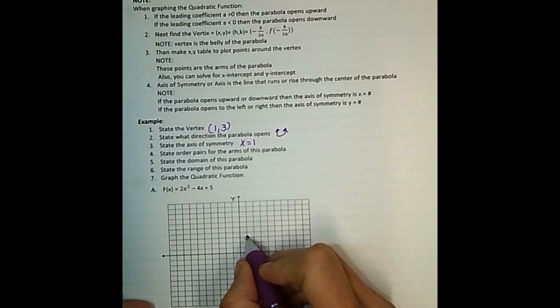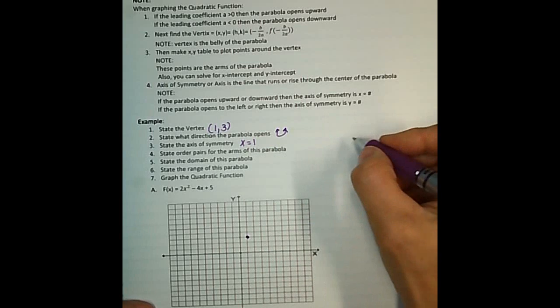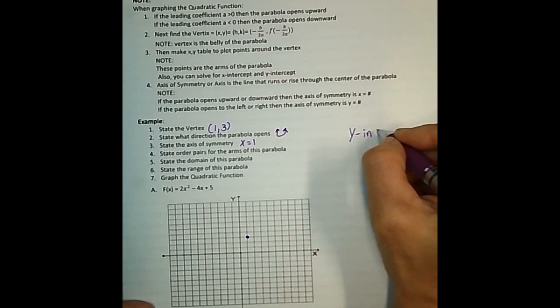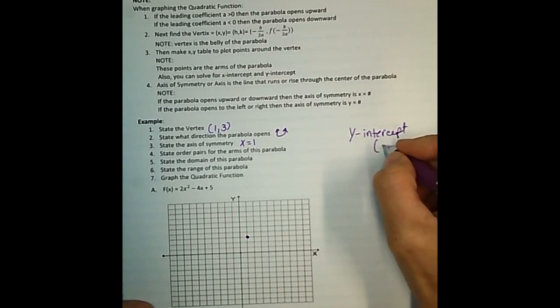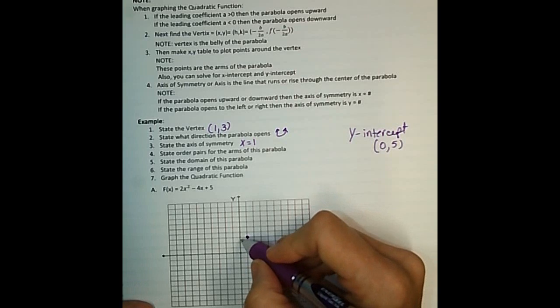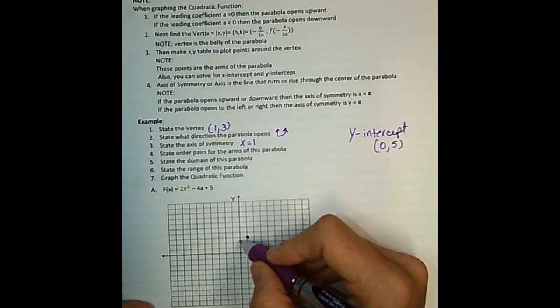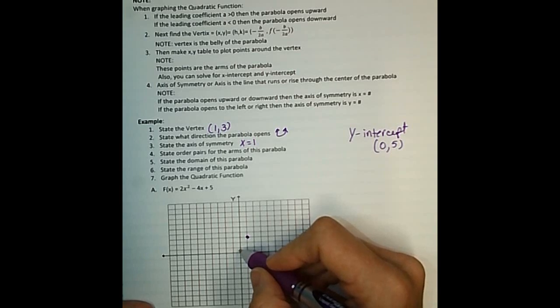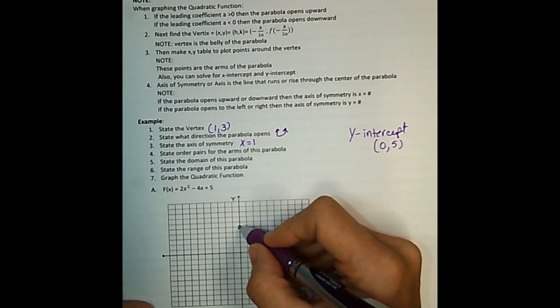So now I have my vertex, and we also solved for our y-intercept. I don't see it on my list here, but my y-intercept is going to be an ordered pair of 0, 5. So let's come over here and plot that. We're going to start at 0, 0, and we're going to stay on the y-axis because it is the y-intercept. 1, 2, 3, 4, 5.